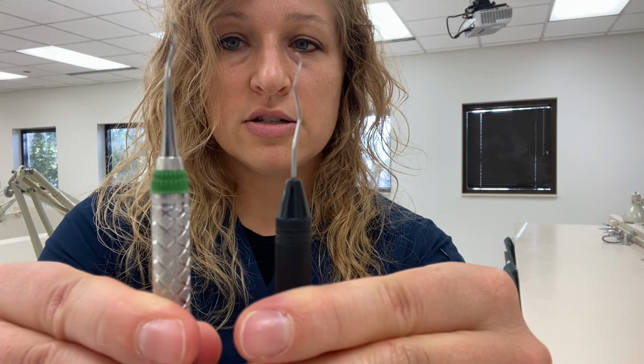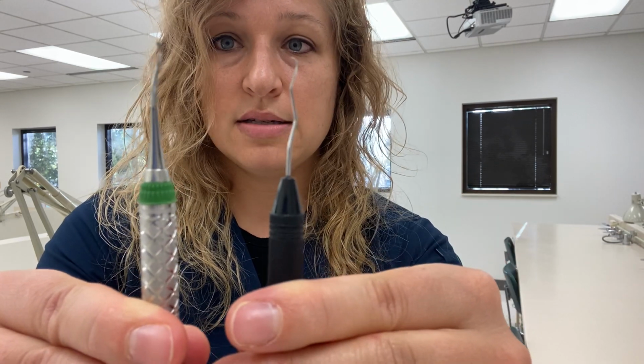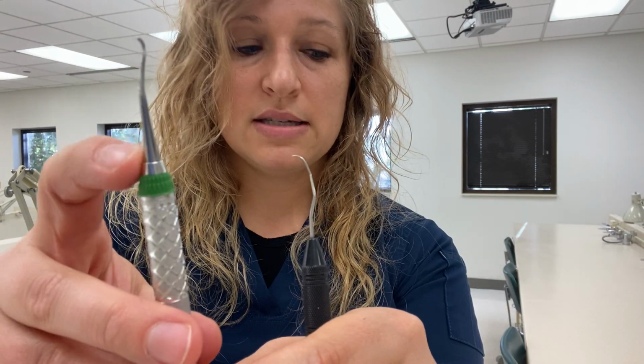So you could automatically look at these two instruments and think, this one is a treatment instrument and this one is an assessment instrument, just because of the base of that shank right there. A rigid shank is going to remove heavier deposit with less effort. And then the flexible one, like an Explorer, is going to provide more tactile sensitivity so that you're feeling for things, not removing them.